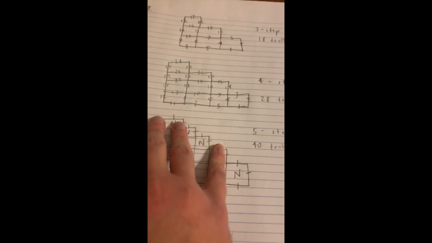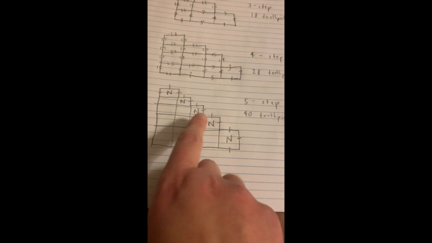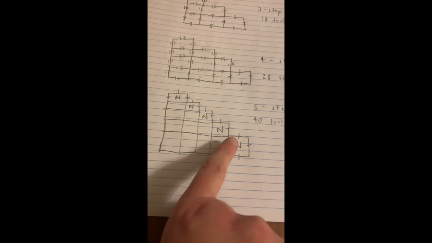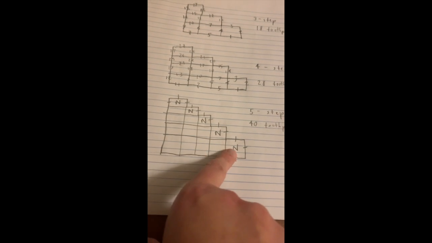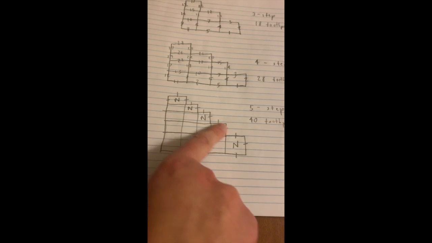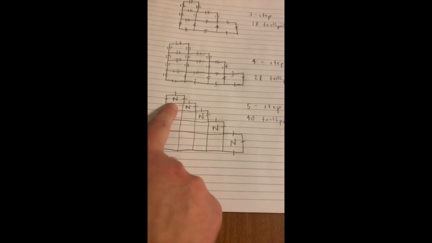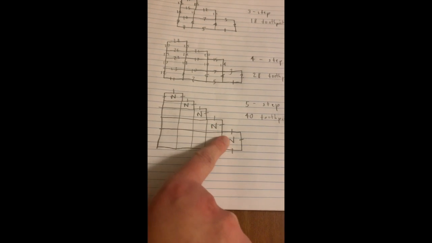And when I did this, I drew out the 5-step staircase. Now you don't really have to do that. I'm going to tell you why in a second. When I drew out the 5-step, I found that it has 40 toothpicks that make it up. And you realize that what's new being added each time is the diagonal row of boxes on top here. These are all the new squares added for a 5-step.